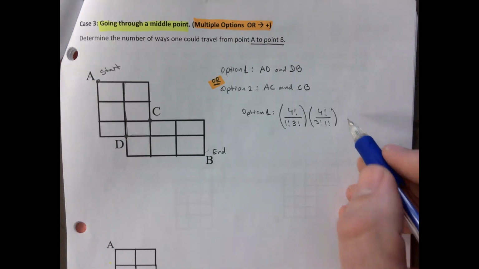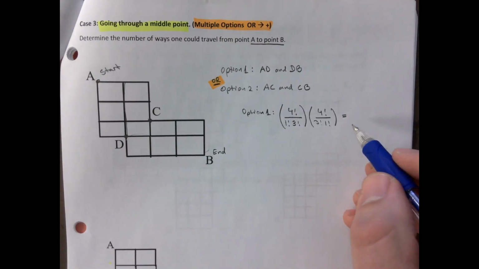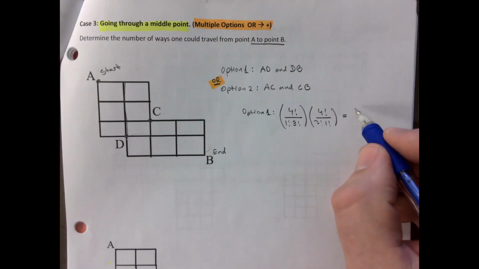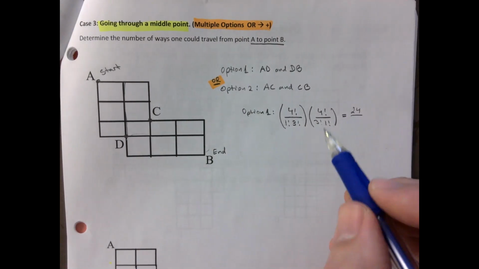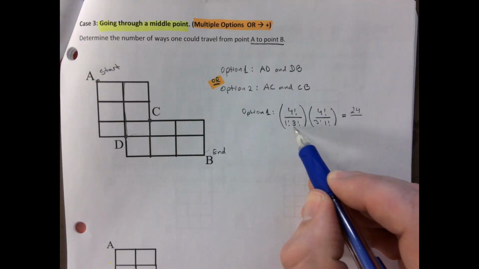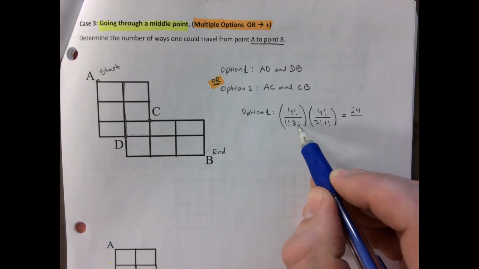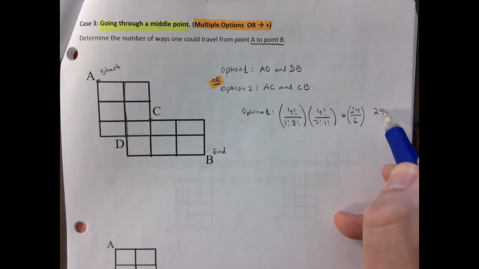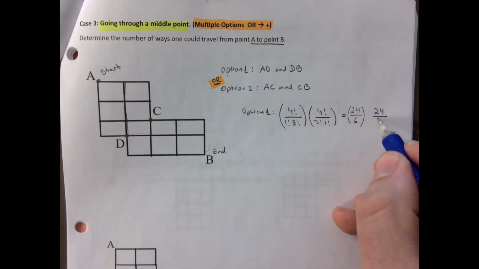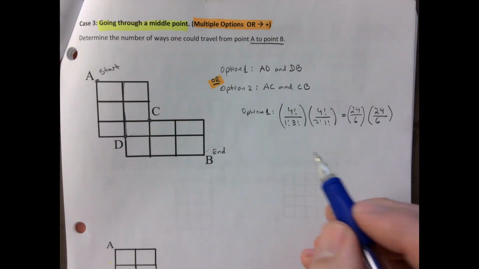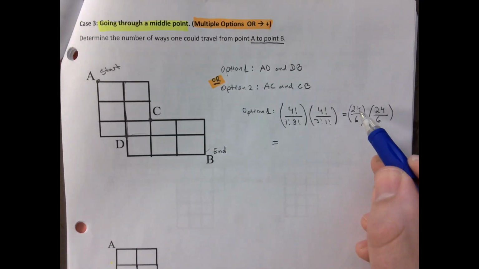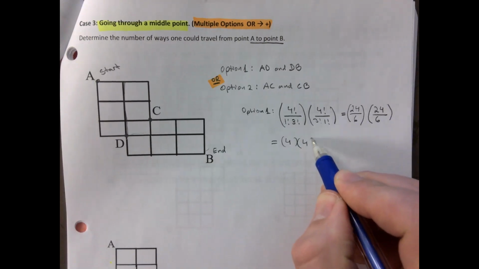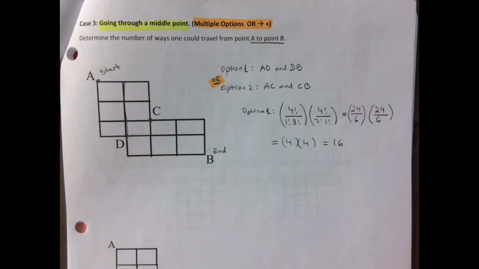Okay, let's crunch that. That would be 24, and this is 6 here, right? Just make sure you take your time. 3 times 2 times 1, right? This is 6. 6 times 1 factorial is just 1. So you've got 6 in the denominator. And then the same thing happens on the other side, sorry, in the other bracket. It's just 6 here. Clean it up even more. So now you grab your calculator. 24 divided by 6 is 4. And this is also 4. So you got 16 for option 1.